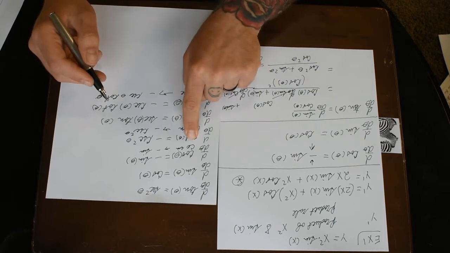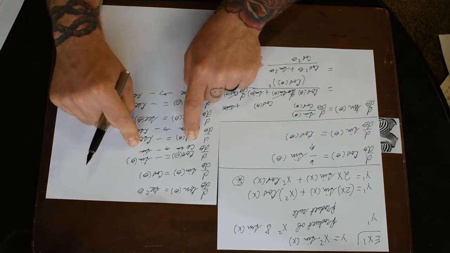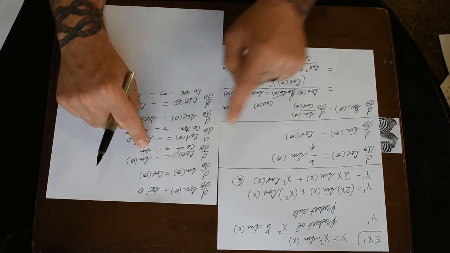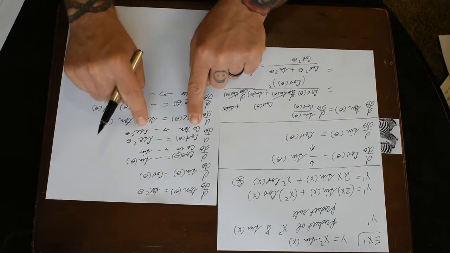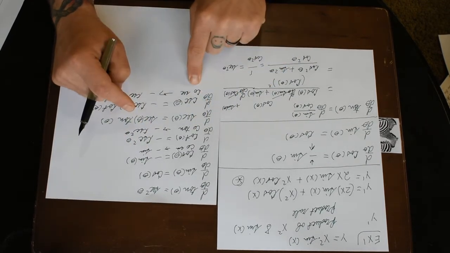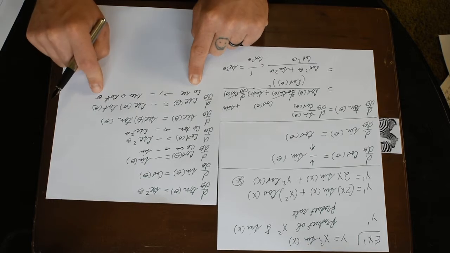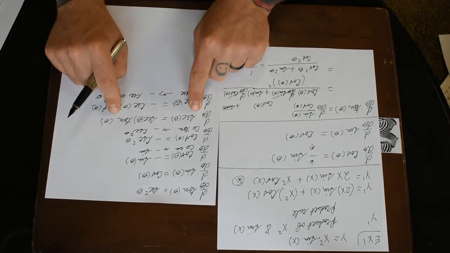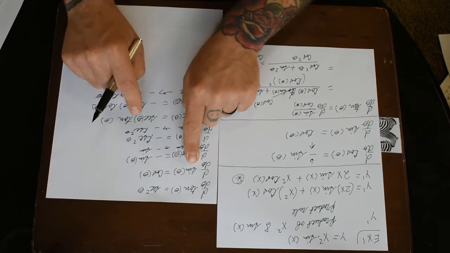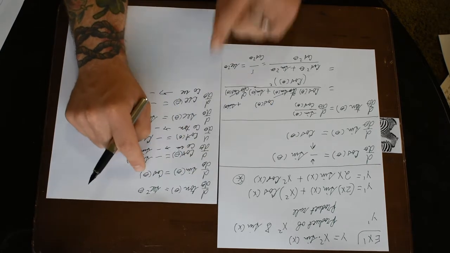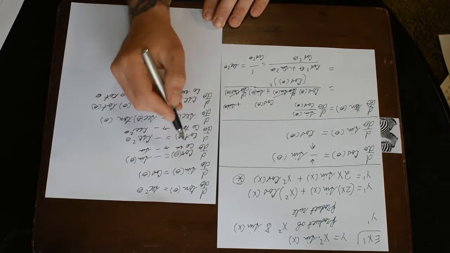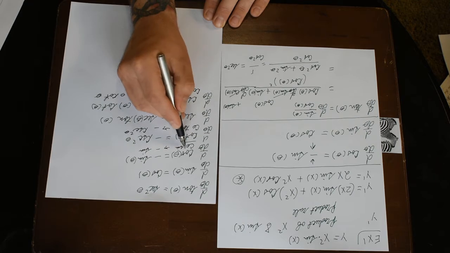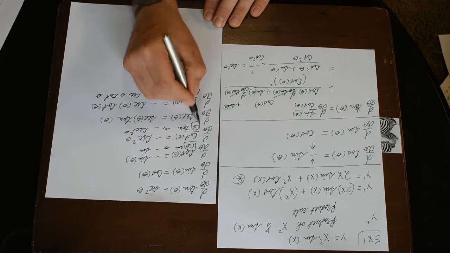The co functions, when you take their derivative, go negative. Cosine goes to negative sine, cotangent goes to negative cosecant squared, and cosecant goes to negative cosecant cotangent. Secant goes to secant tangent, sine goes to cosine, tangent goes to secant squared. But if you're taking the derivative of a trigonometric function that starts with co, you need a minus sign.